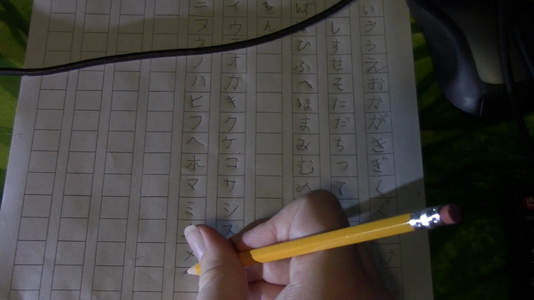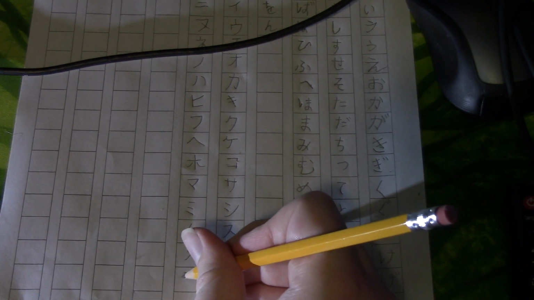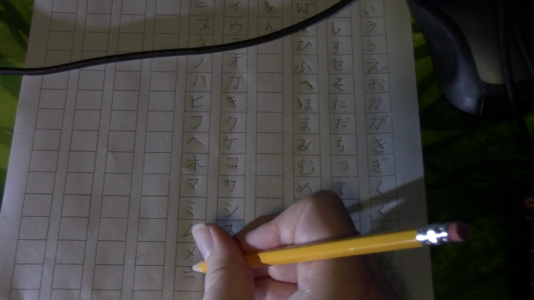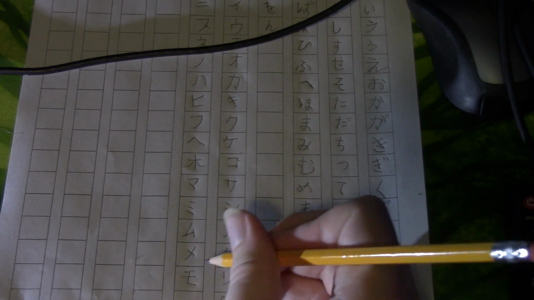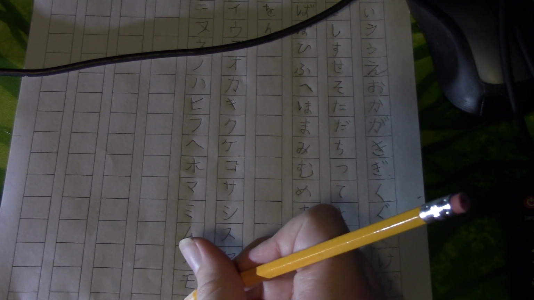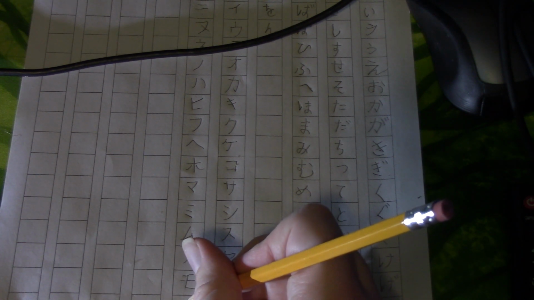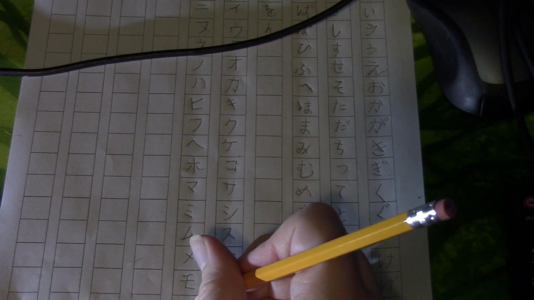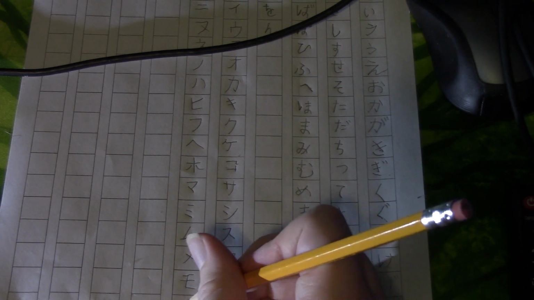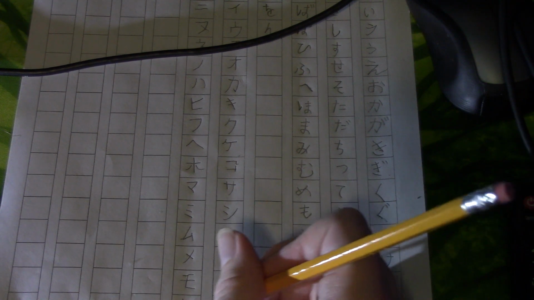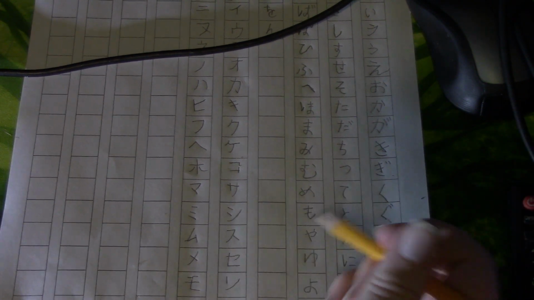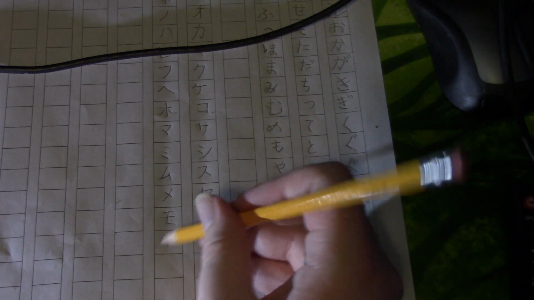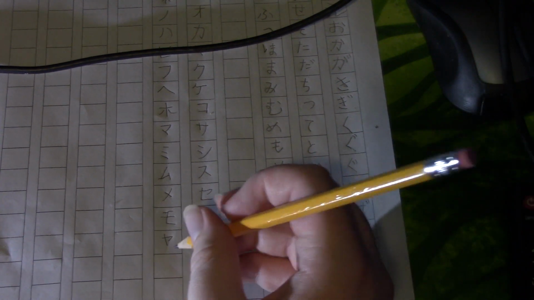And mo, which is a longer line down, and make sure that's straight. And there you go. Now, for the ya, yi, yu, ye, yo, or ya, yu, yo, I guess, because I'm an idiot. So ya is just a line with a hook, and then the straight line down. And I'm just realizing that that didn't show up. So there it is. Very simple.